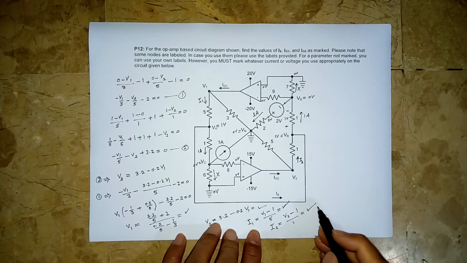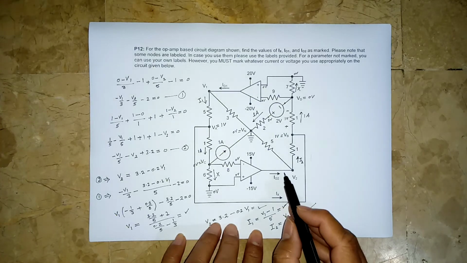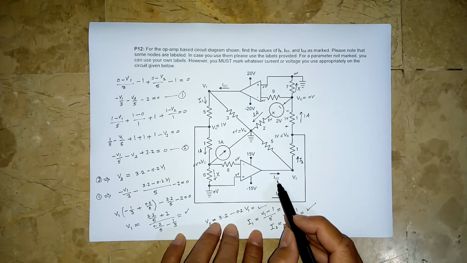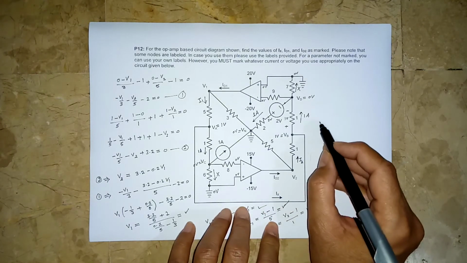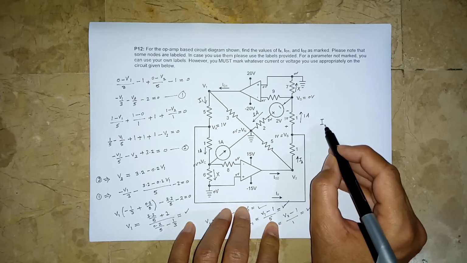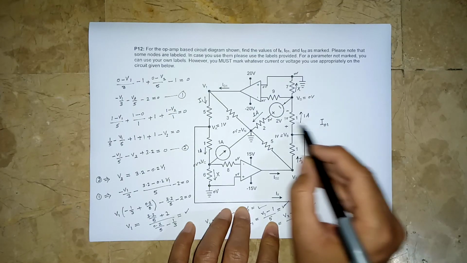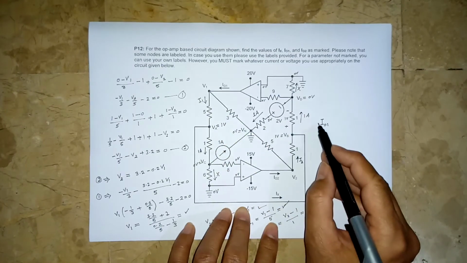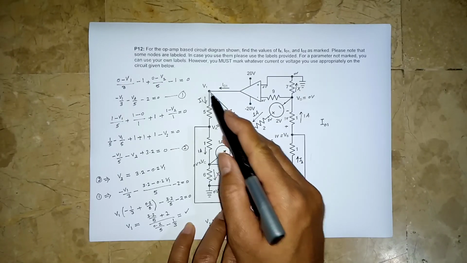And then we can find the value of IO1 and IO2. IO1 is the inward current. So let me apply KCL here now.